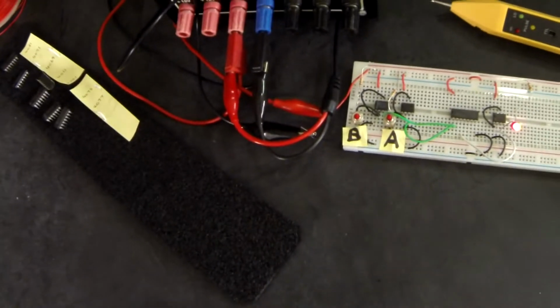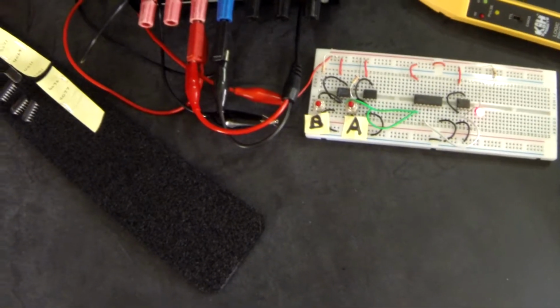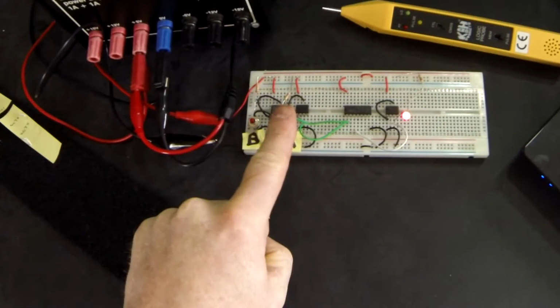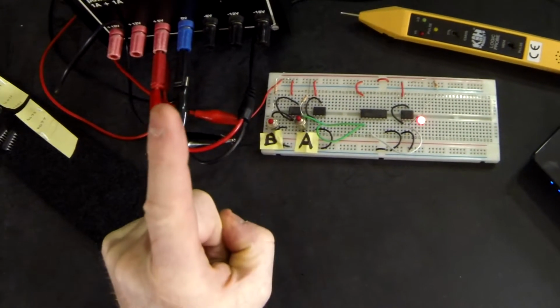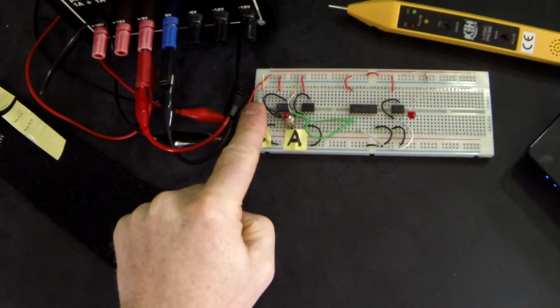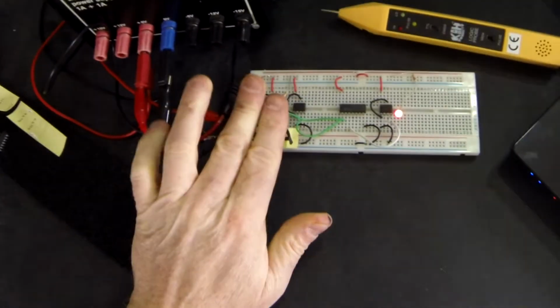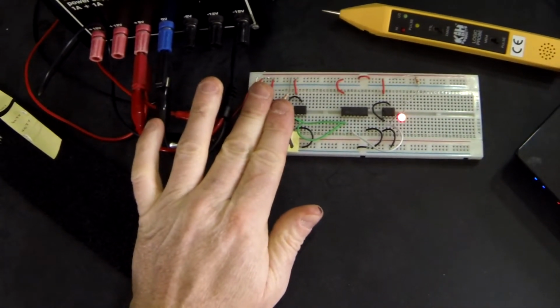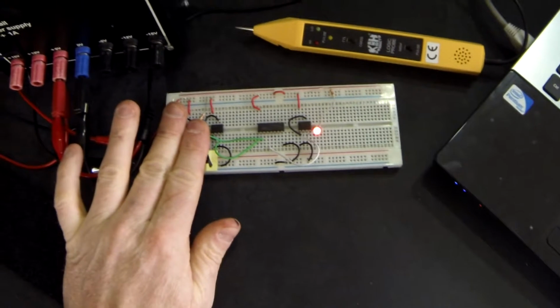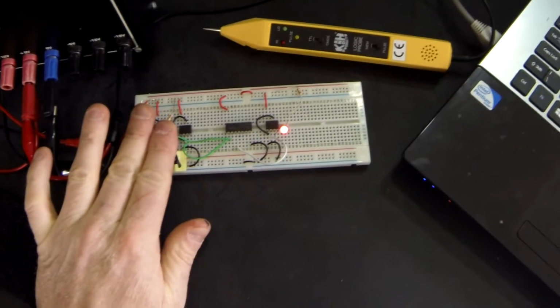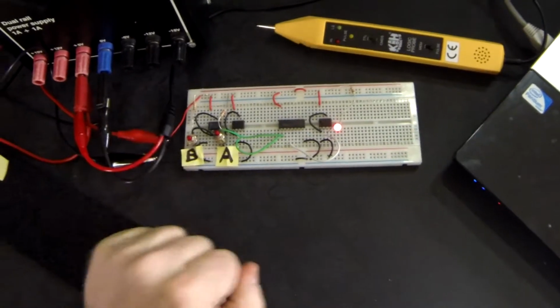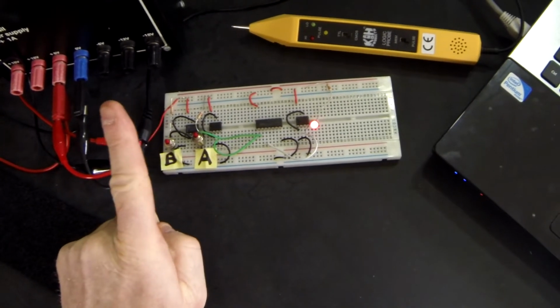So, both of them are unpressed and the output is currently high. I press A, it goes low. I press B, it goes low. And I press both of them, it is high. The output is high. Okay. So that is our exclusive NOR gate.